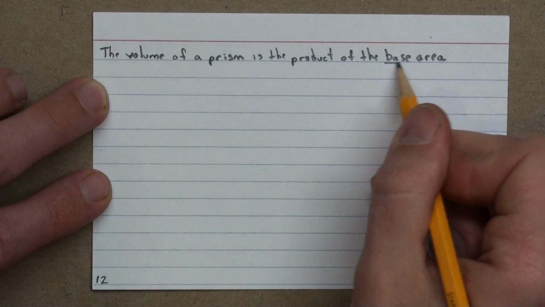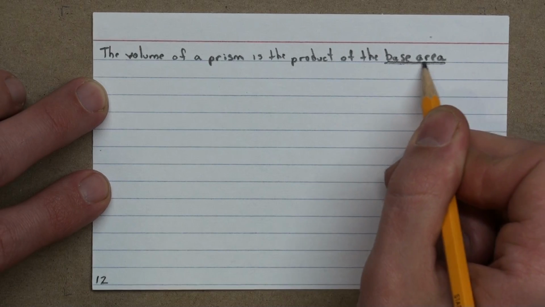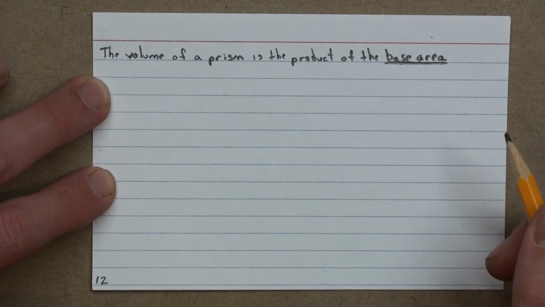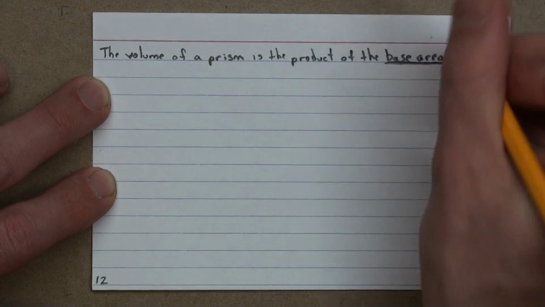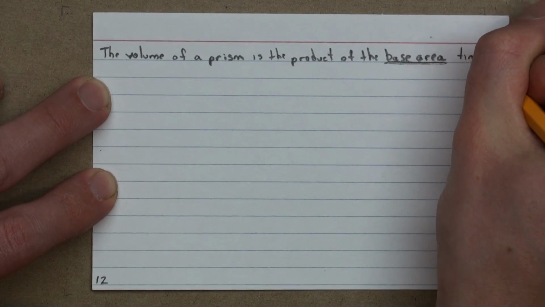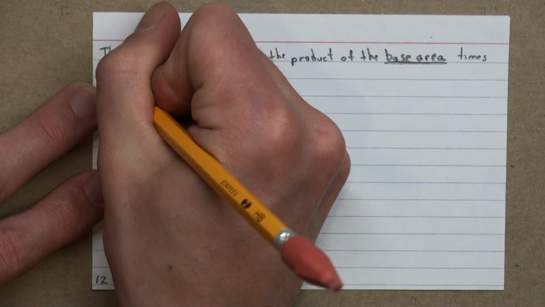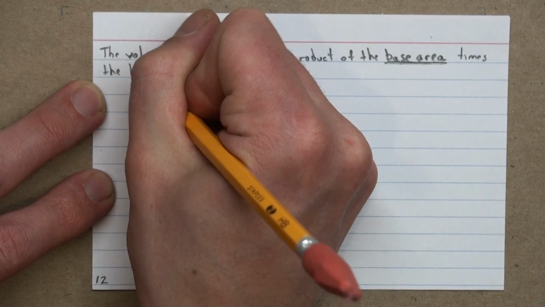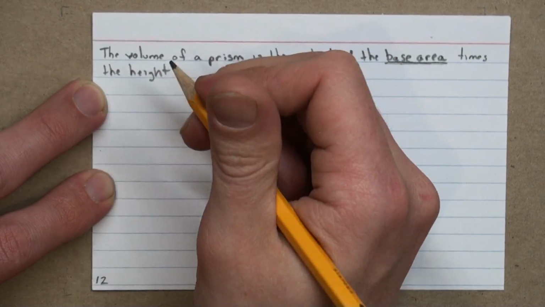I'm going to underline base area because that's where everyone makes a mistake. The base area times the height of the prism.